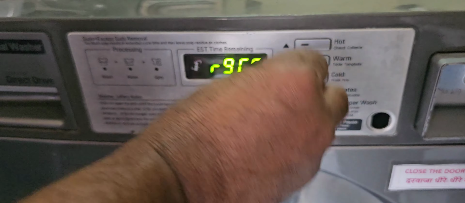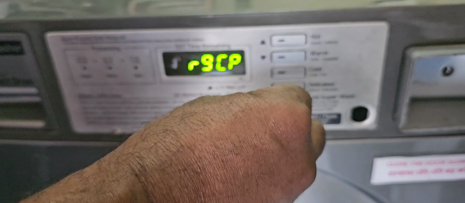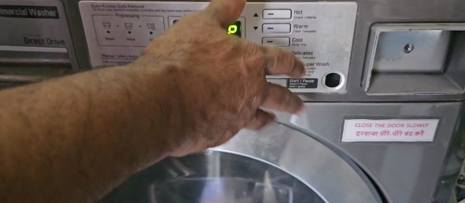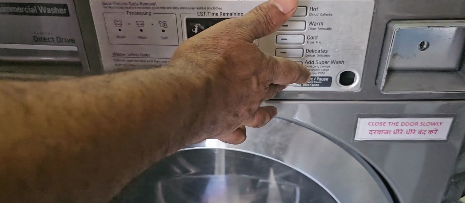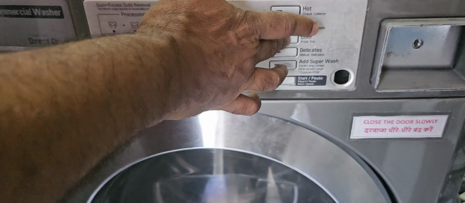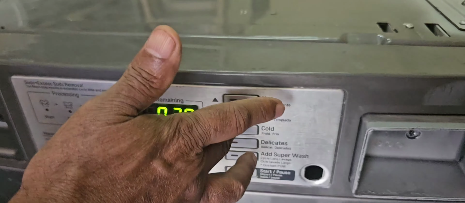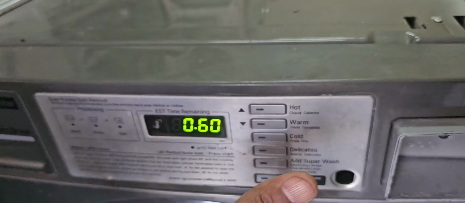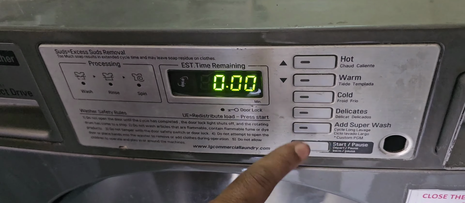Now the next step will go automatically. No need to do anything. The regular price change is already set up. If you need to change it again, you have to go through the same process. Again we can increase and decrease, and you have to press the start button. See, I already changed the regular price.